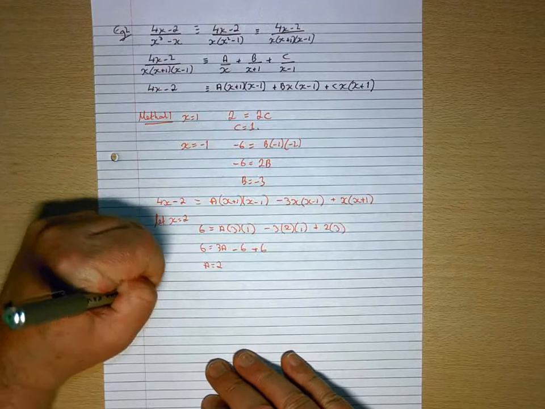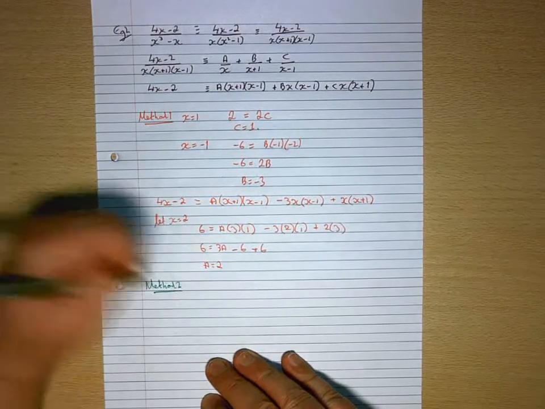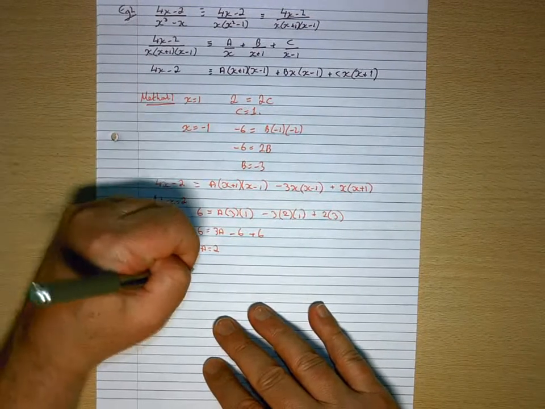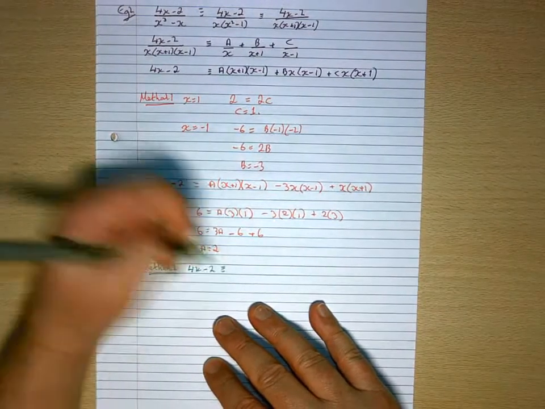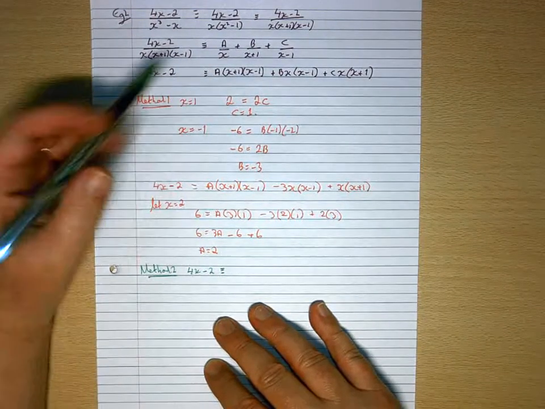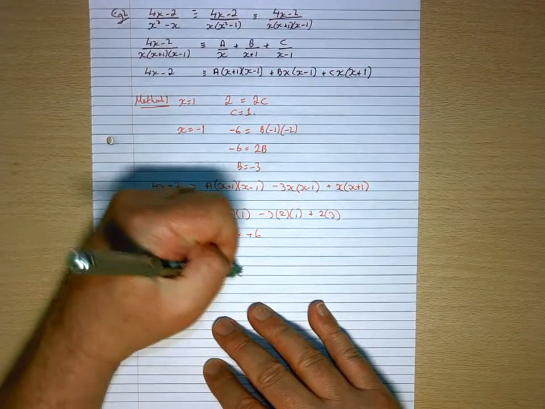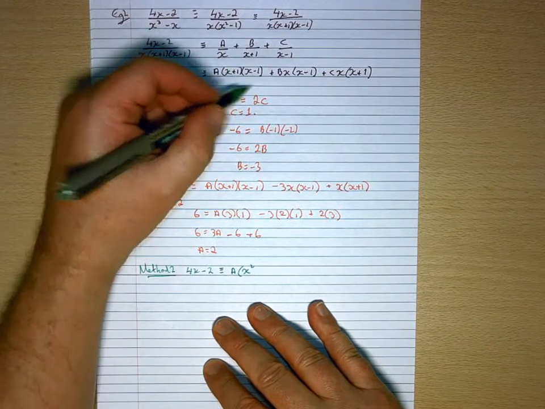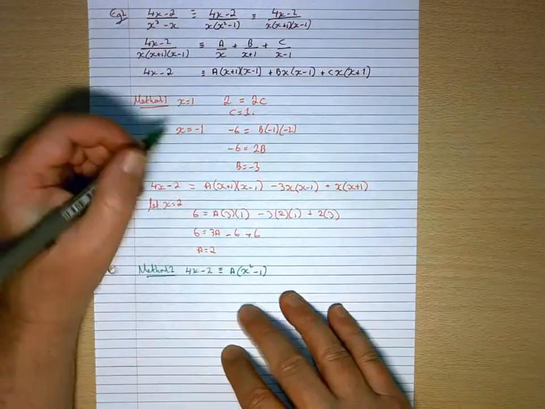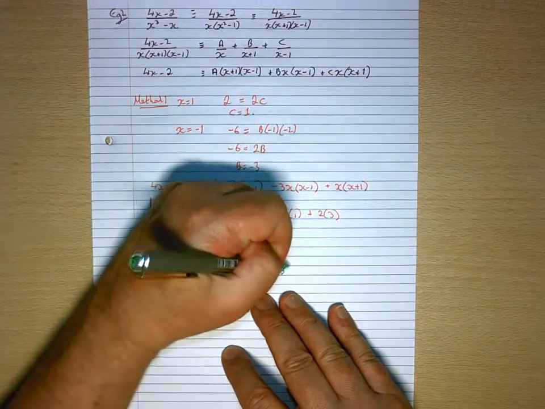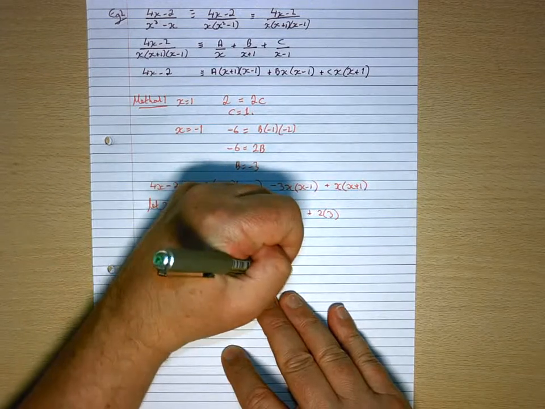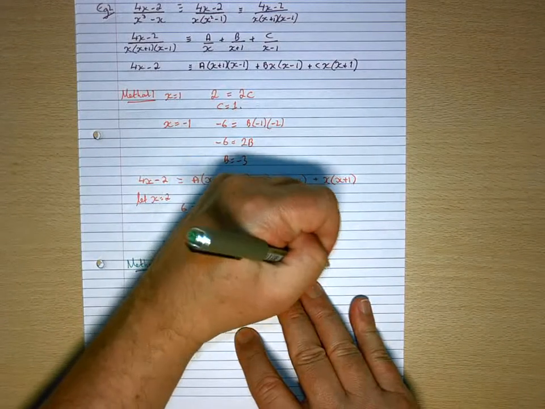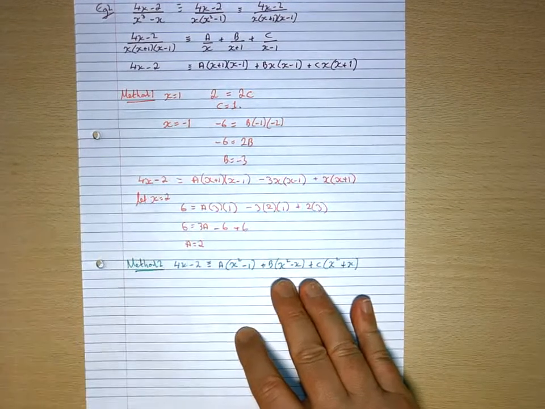Going to method 2 as an alternative. So I have 4x minus 2 is equivalent to, so I'm going to expand these brackets now, a x squared plus x minus x is 0x minus 1. For the second one, plus b x squared minus x plus c x squared plus x.